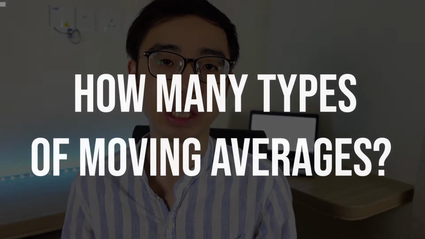On the 1 hour chart, if you are using a 5 moving average, you'll be taking the last 5 1 hour candles to calculate the moving average. However, if you are on the 4 hour chart, you'll be taking the last 5 candles of the 4 hour time frame to calculate the moving average. And that is why when you are changing time frames, you will notice that the moving average levels will actually change.